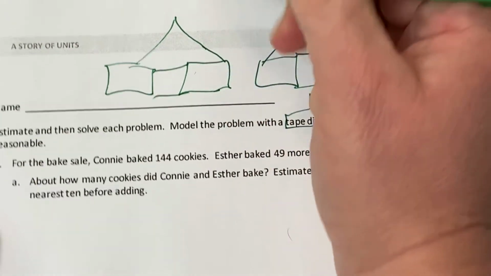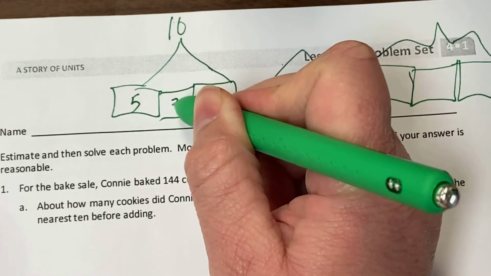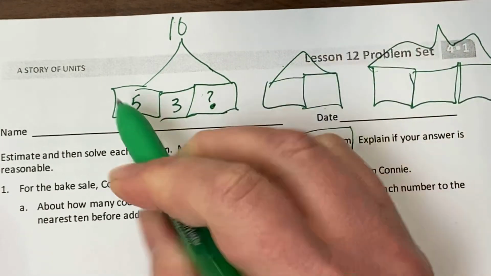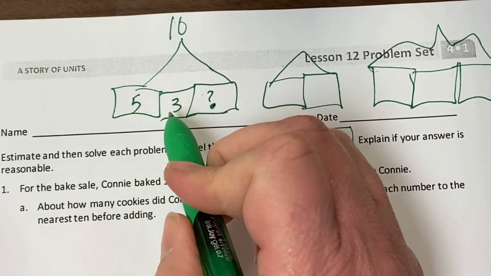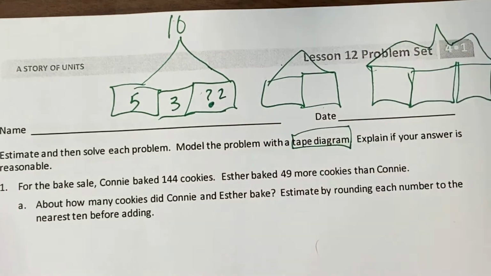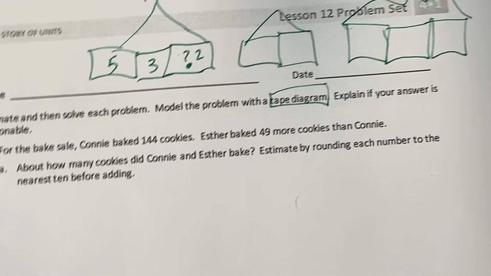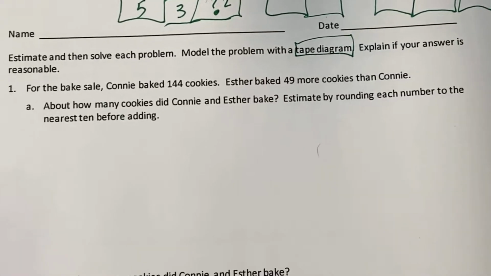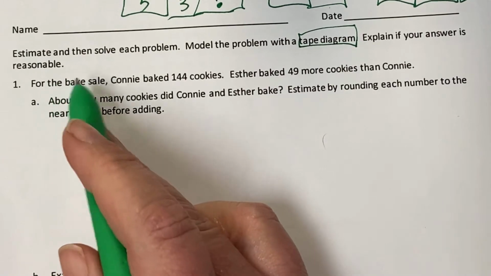So, for example, if I had 10 here, and this was 5, and this was 3, and this was a question mark, it's a part, but we're missing it. But we know if we add these two together, 8, and subtract from 10, then this missing part should be 2. So that is just the tape diagram making sense. A tape diagram is great for your drawing, but we're going to have to make sure it's reasonable as well.